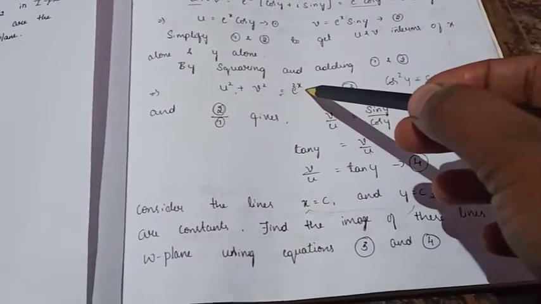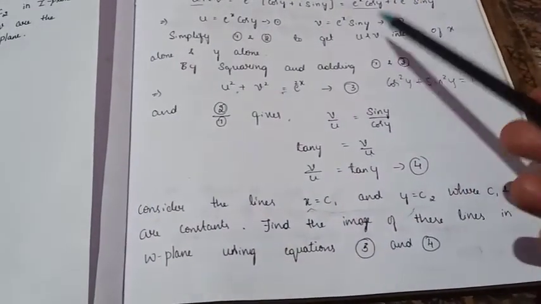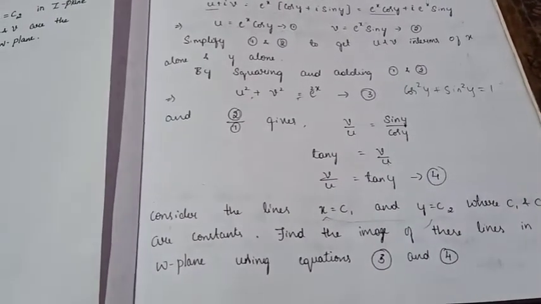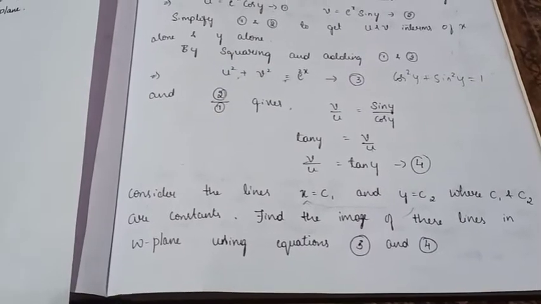Next, to find one more equation, I am dividing the second equation by the first one. So v by u is equal to sin y by cos y. Sin by cos results in tan y, so tan y is equal to v by u, which gives u and v in terms of y by eliminating the x term. Now we have to consider two constants, x equal to c1 and y equal to c2, which represent straight lines in the z plane. Corresponding to these, we have to find the image of u and v in the w plane, considering equation numbers 3 and 4.